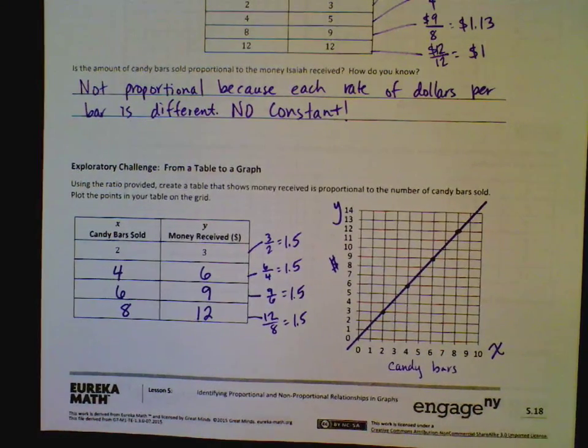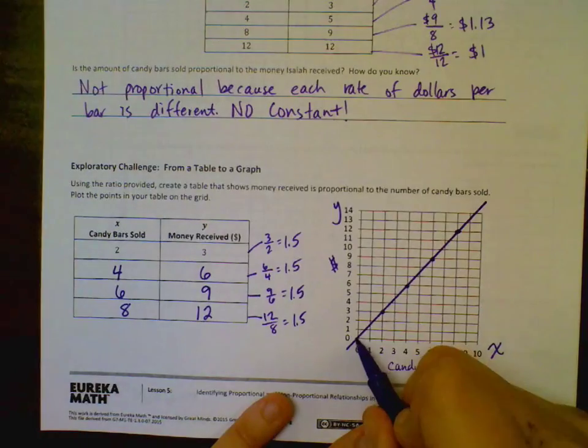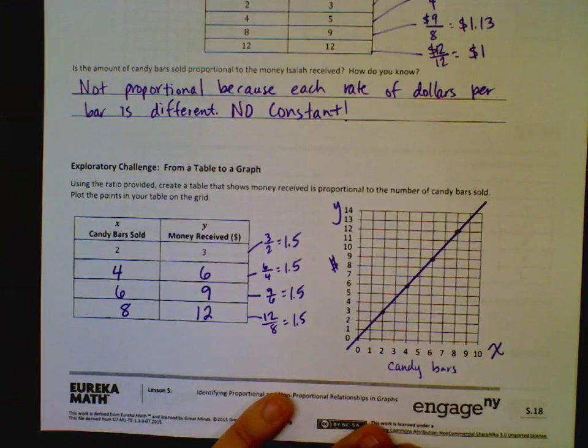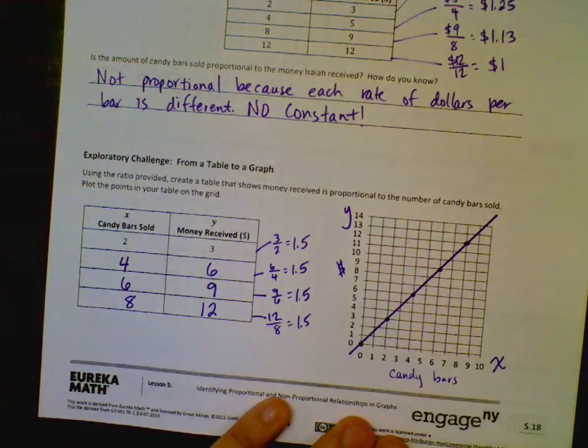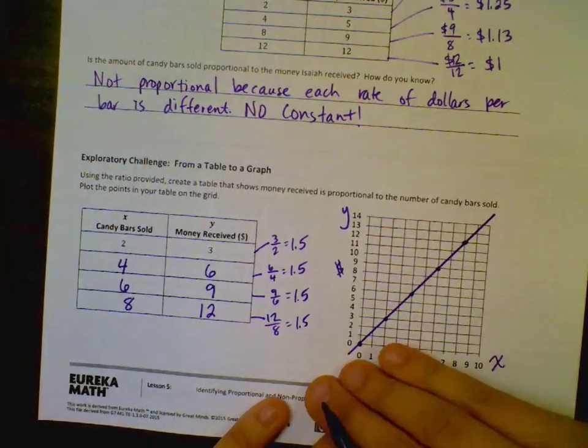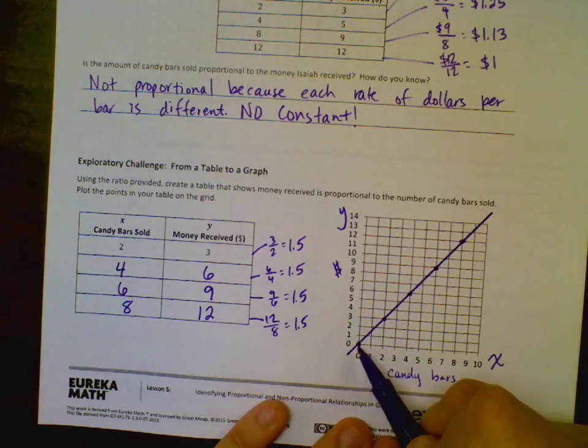What else do you notice? Well, I notice one more thing. This line passes through this special point. Do you remember what that 0, 0 point is called? That's called the origin. Special things about proportional graphs, they're always going to be straight lines, and they're always going to pass through the origin.